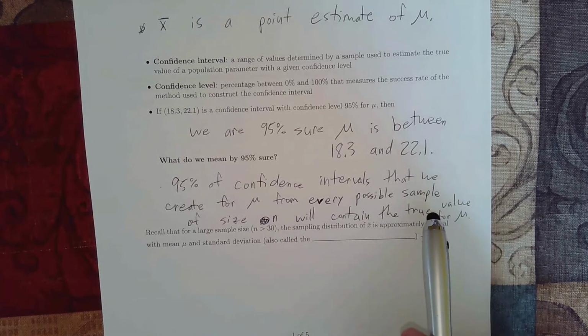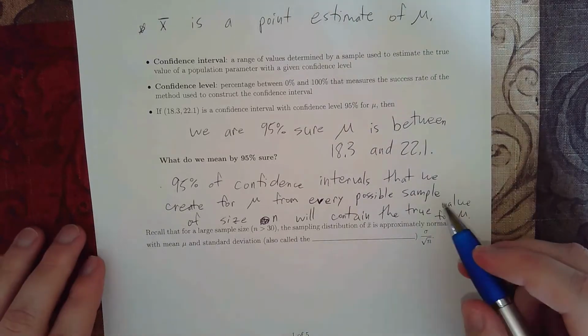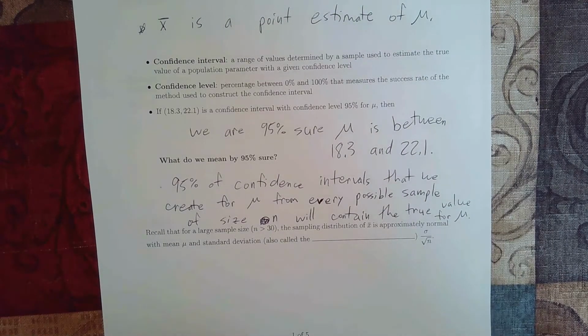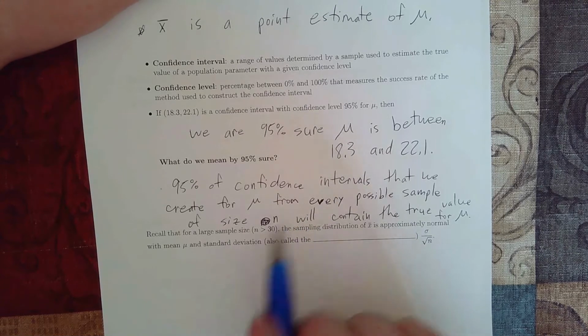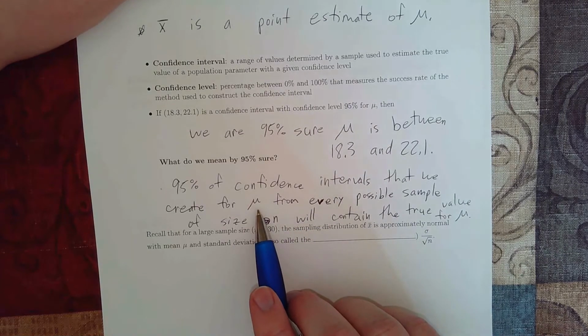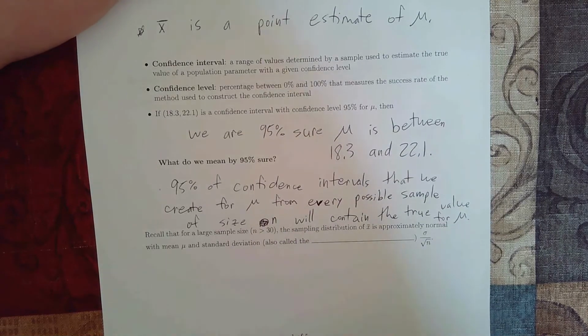Now, remember, samples, sometimes we get a really good sample, sometimes we get a bad sample, and so it's possible that we don't get a confidence interval that has our population mean in it.